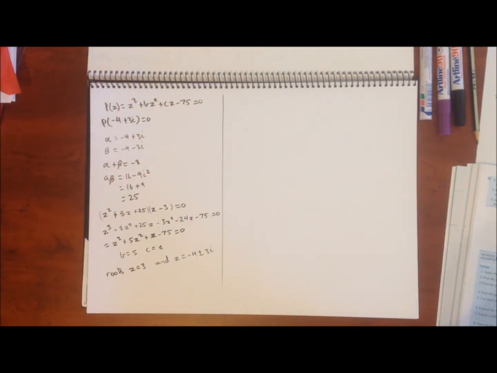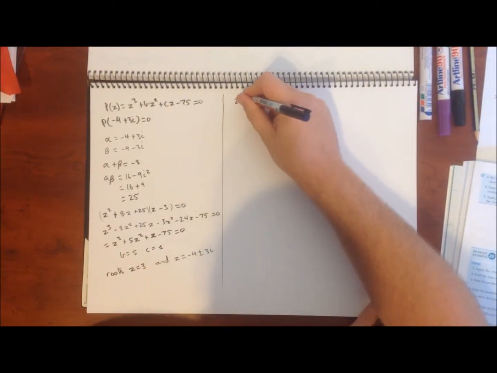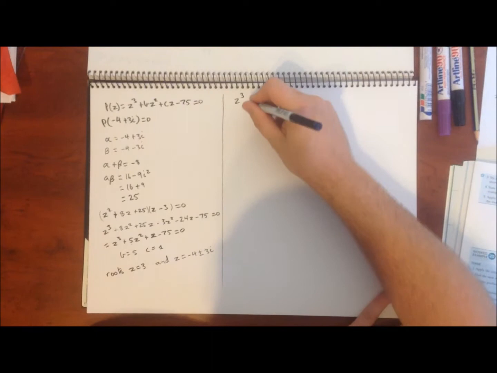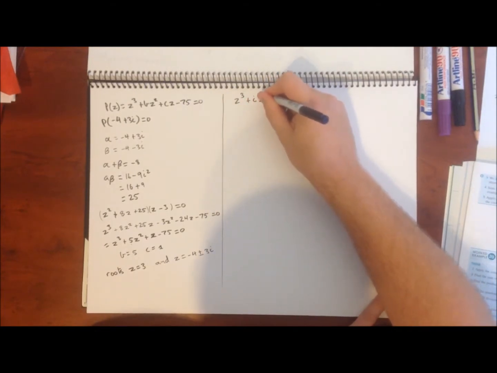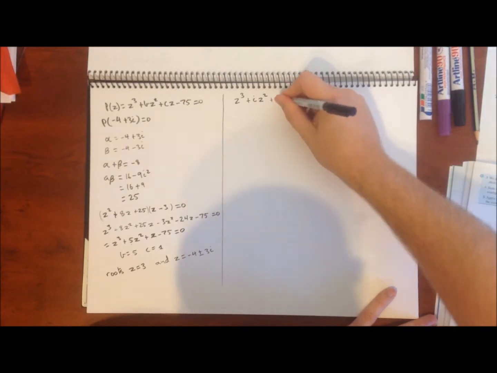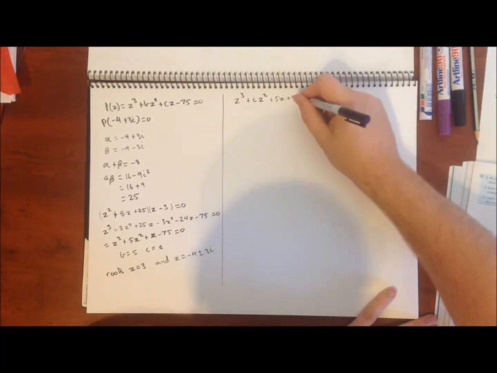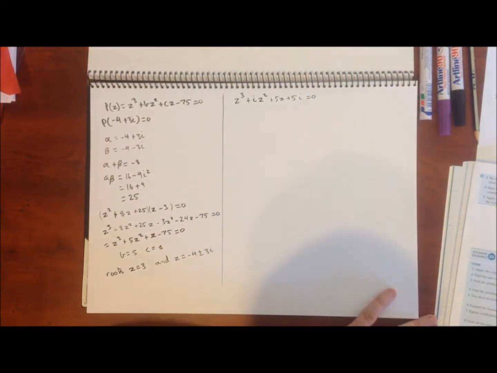So, cubic equations with complex coefficients. We can use the grouping technique to solve certain types of cubic equations with complex coefficients. So this time we're going to solve for z if we have z cubed plus iz squared plus 5z plus 5i equaling 0.